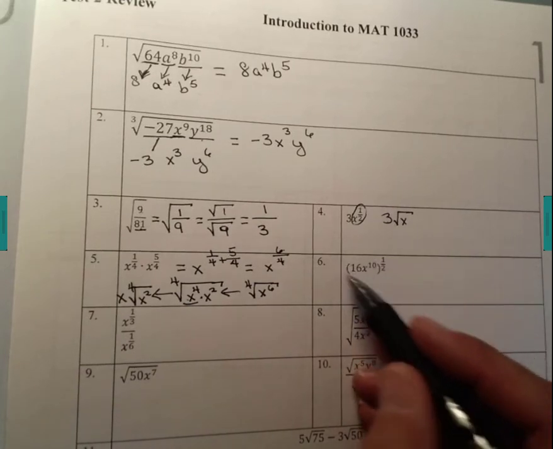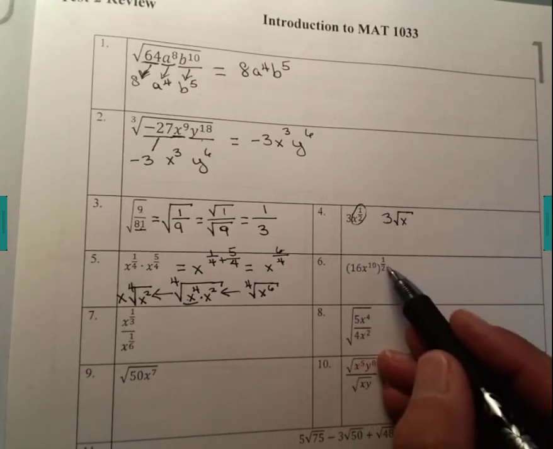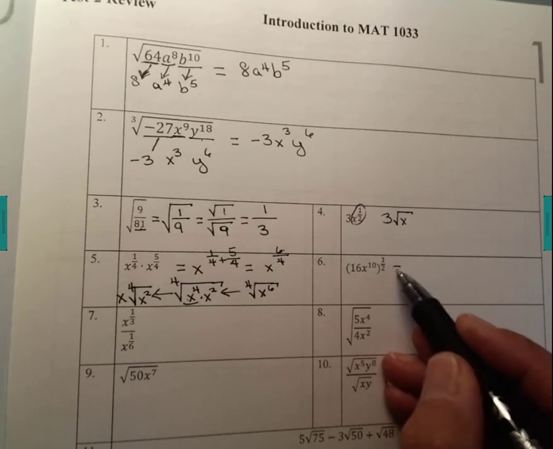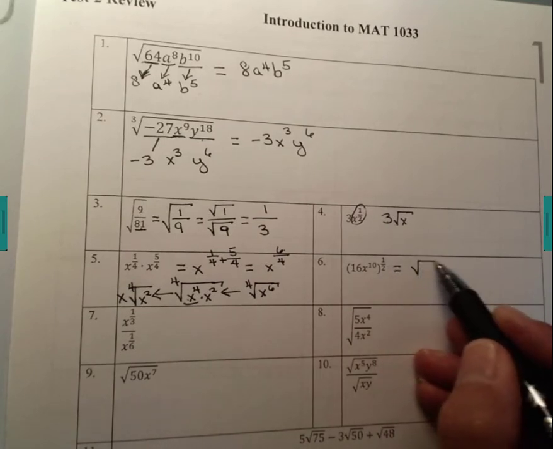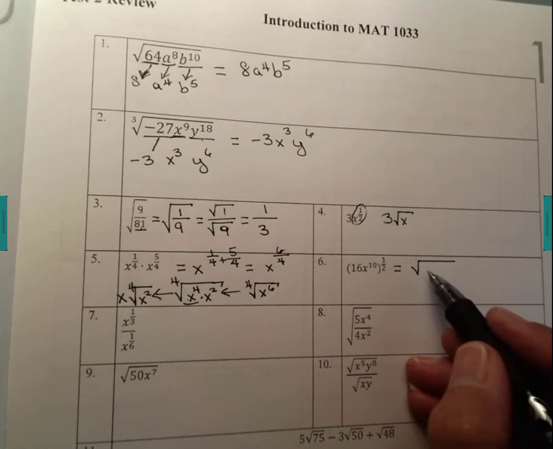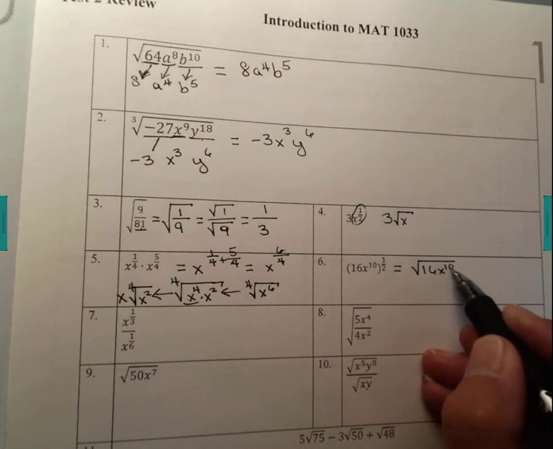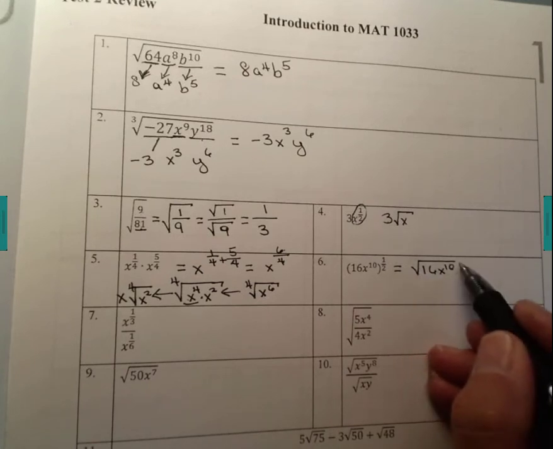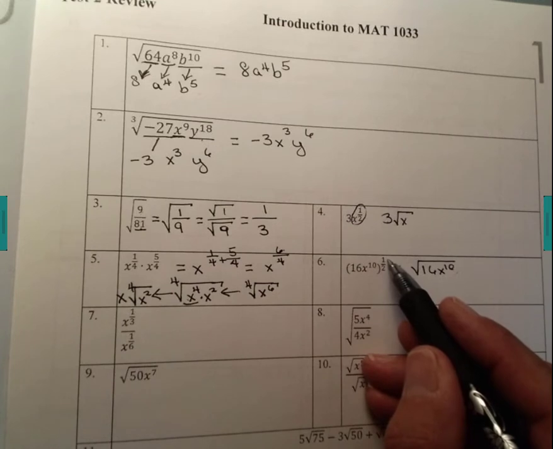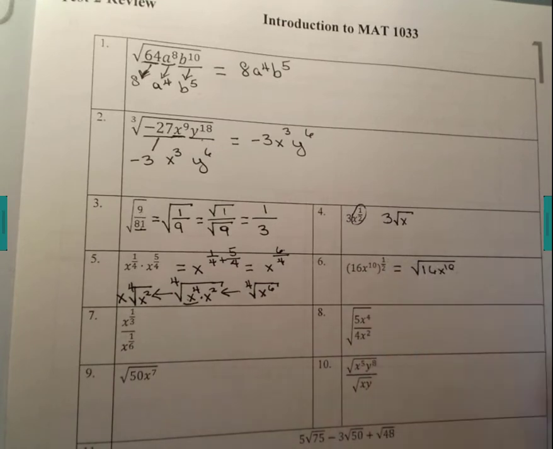Now this one, everything inside these parentheses is being raised to the 1/2. In other words, let's write it with its symbol, and we're going to say 16 x to the 10th raised to the power of 1. All of that would be raised to the power of 1, which is the numerator up here, and it's a square root, which I don't have to write.